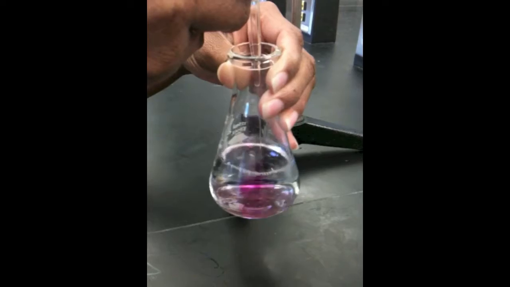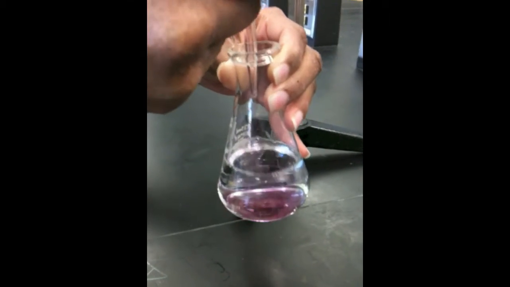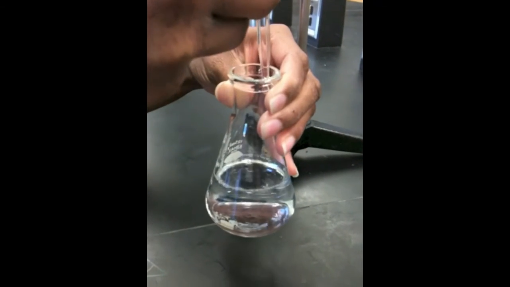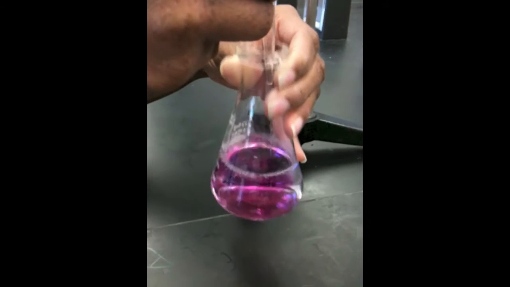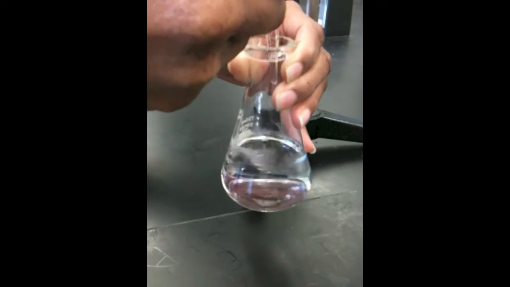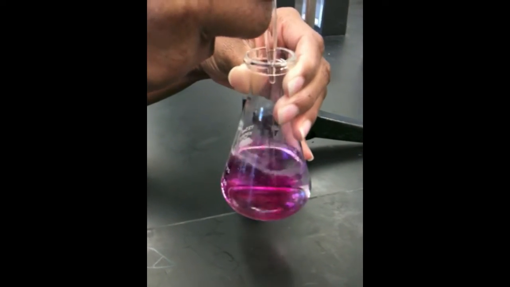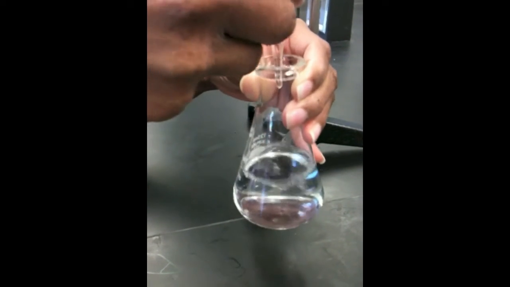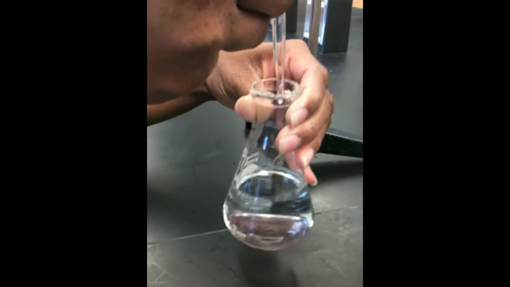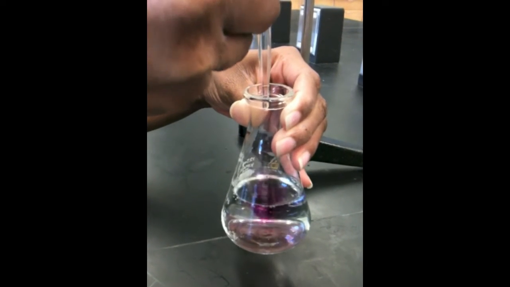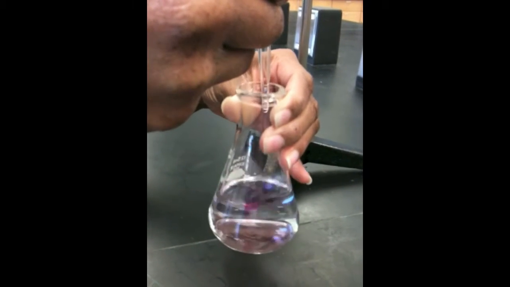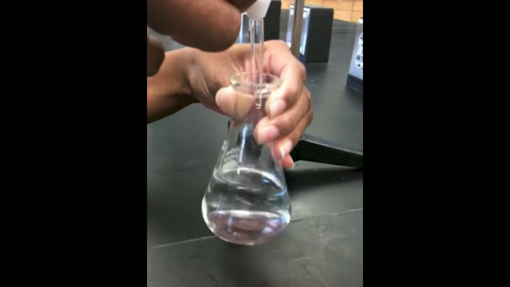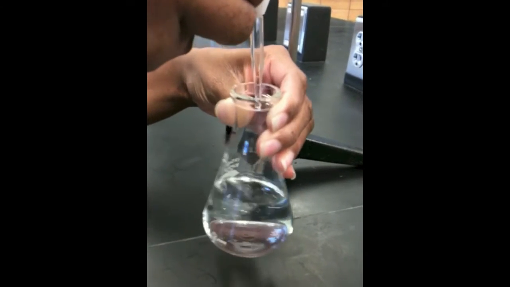In between, you may see some color changes. It may turn pink, but as you swirl it more, you're going to see that it's going to go back to clear, which means that it's going to approach the equivalence point pretty soon. So when you see these color changes, you're going to swirl until it becomes clear again. And then as you see these color changes occurring more and more frequently, that means you're going to reach the equivalence point. So you want to start adding the sodium hydroxide in smaller increments.